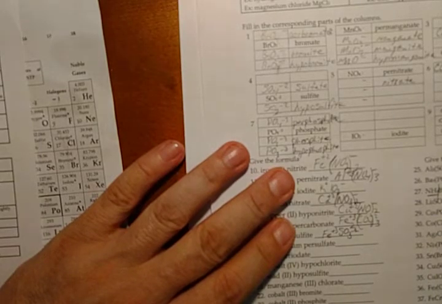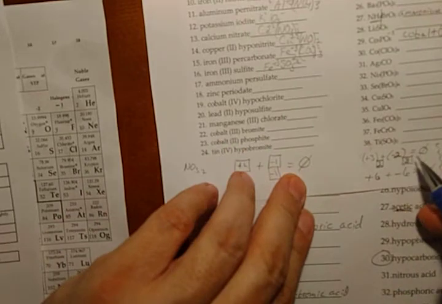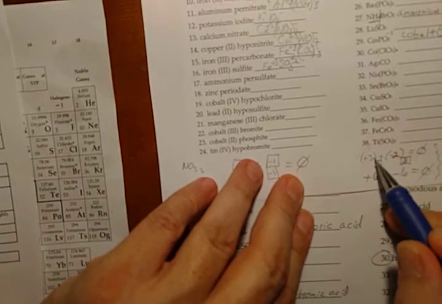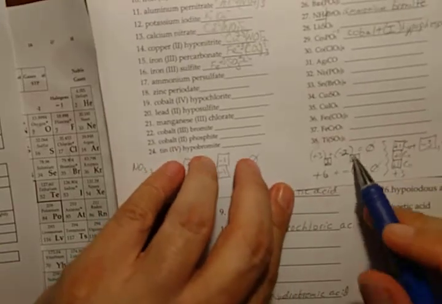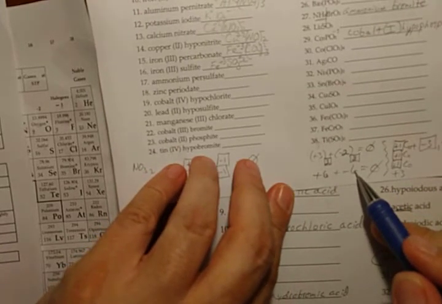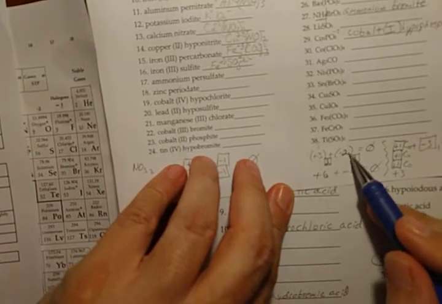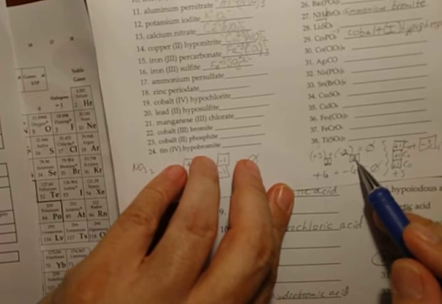Now, what we have here is +3 and -2, and here's the thing I drew before. If you have +3 and -2 and the answer must be 0, how many of each do you need? Well, they're going to meet at +6 and -6, aren't they? So how many -2s do you need? This is a multiplier.